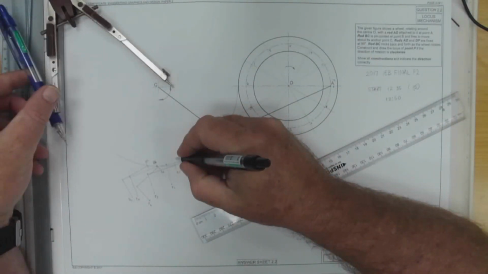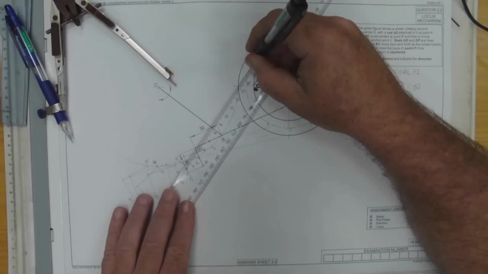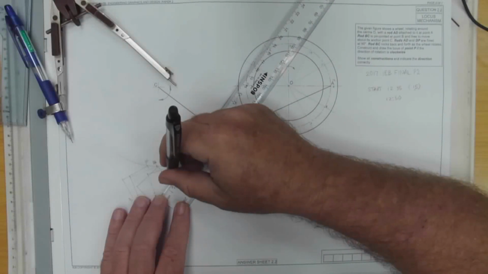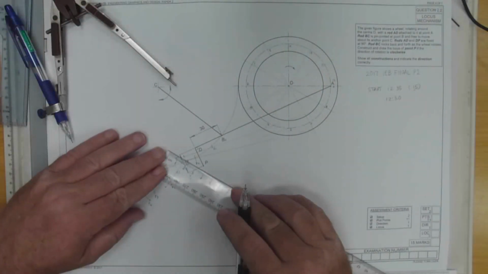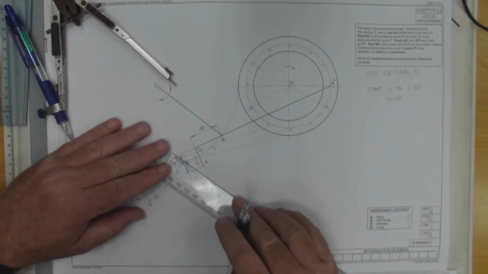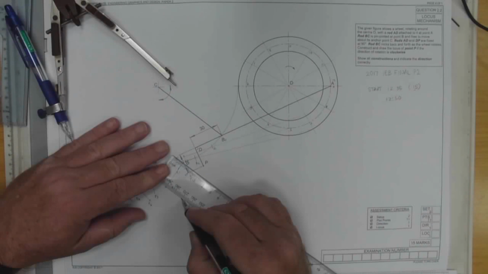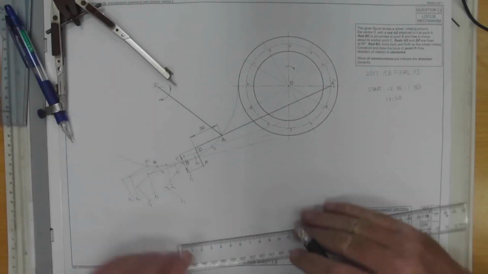Here is B7, line up A7 with B7, extend it, there is my distance of 30, line that up and project a distance of 20. We need P7.